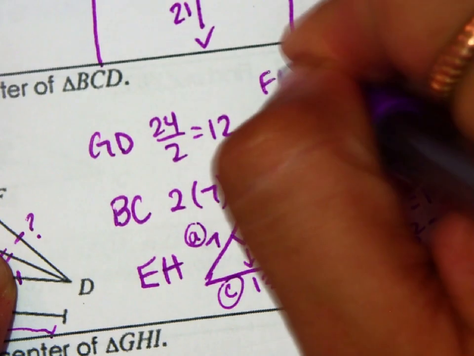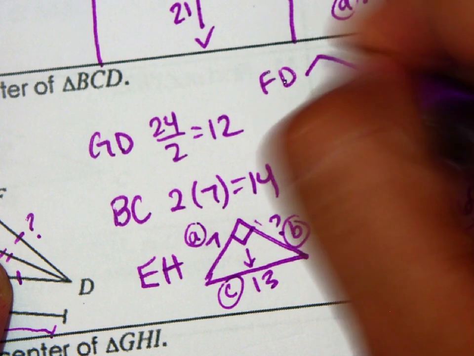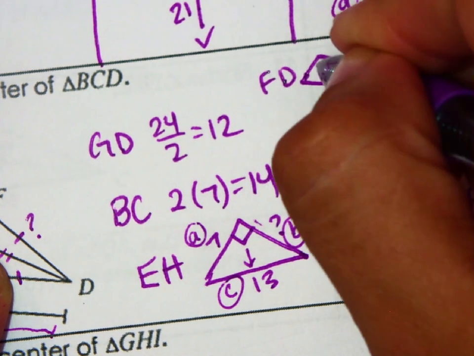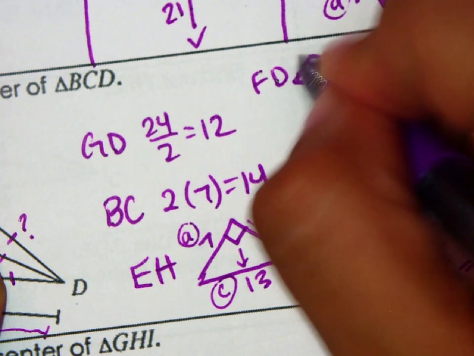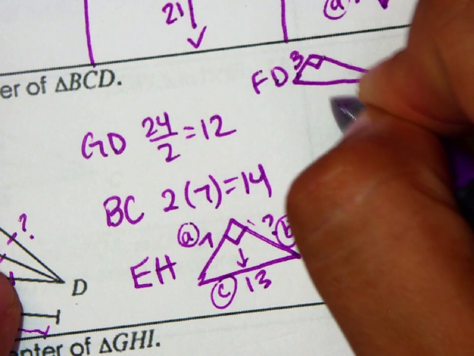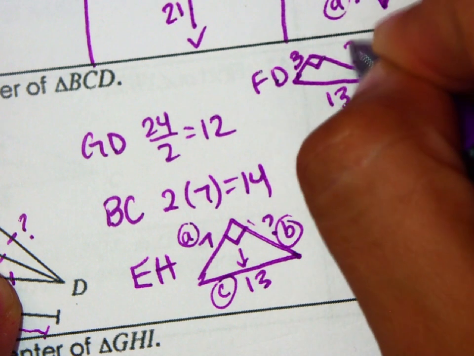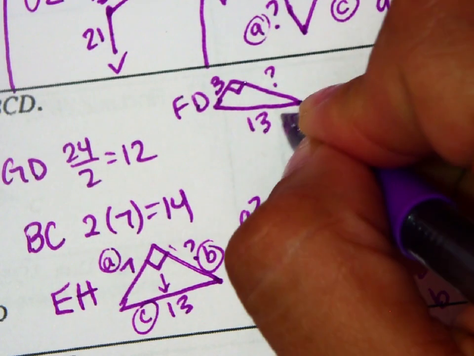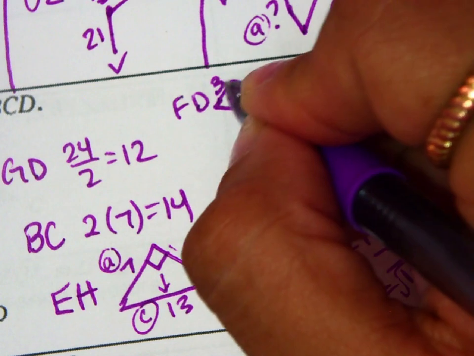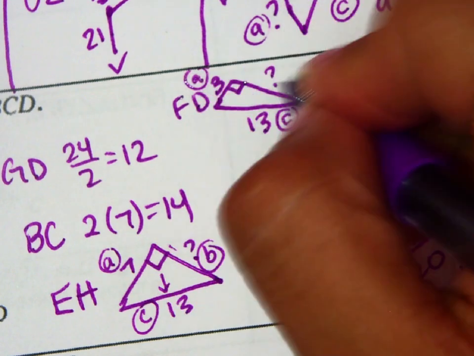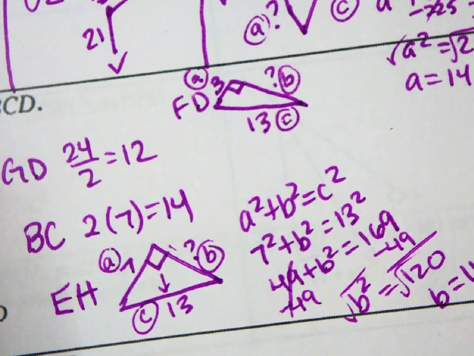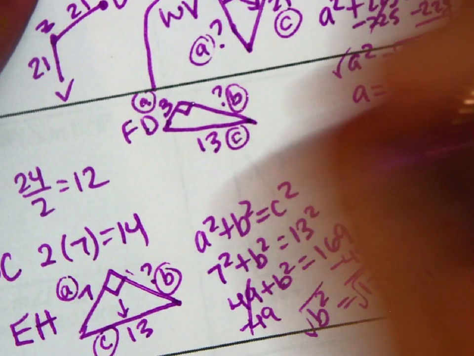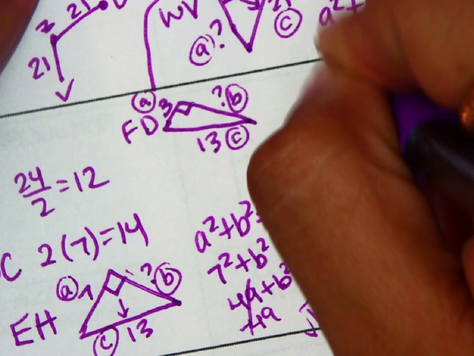For FD, we're going to draw the triangle that looks like this. We know that this is 3 and this one is 13, but we don't know that side. And right across the 90-degree angle, we have the C value, and then the legs are A and B. So I'm going to try it again here somehow in this space.